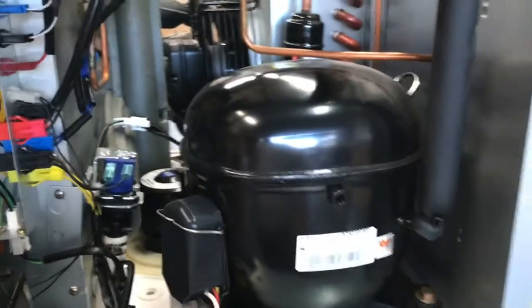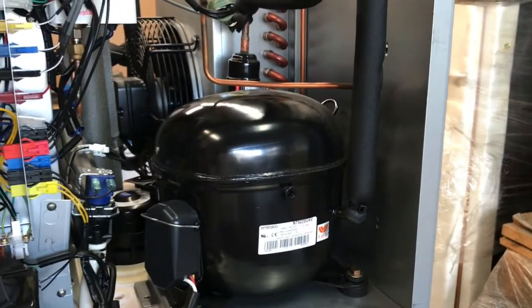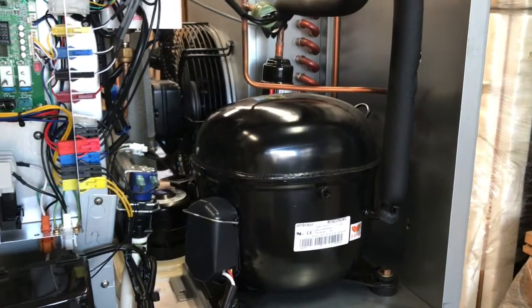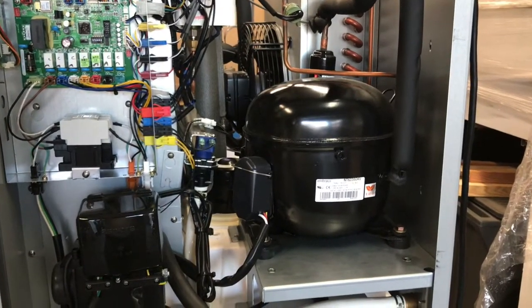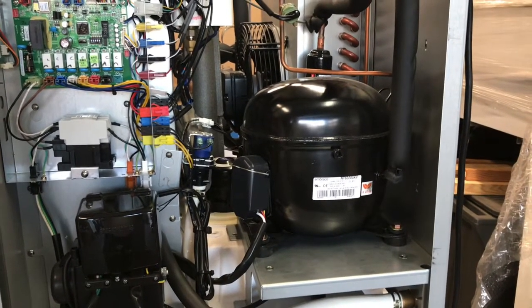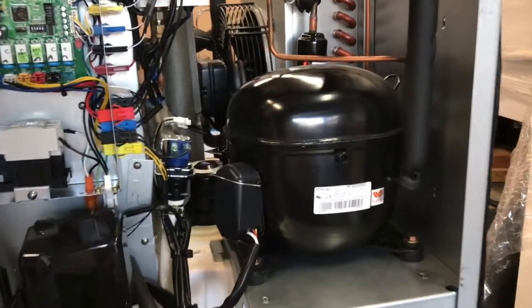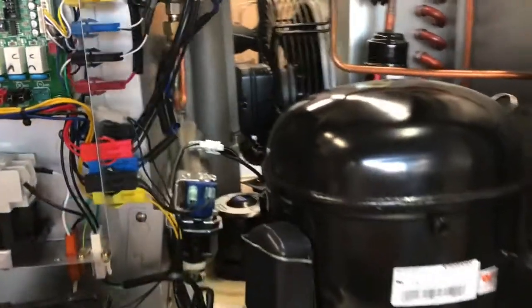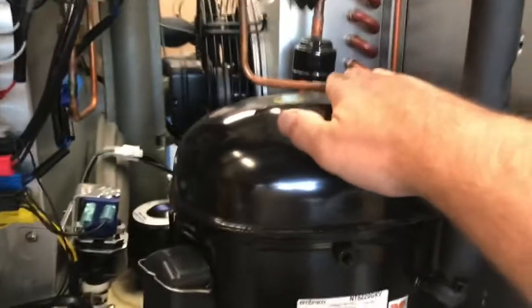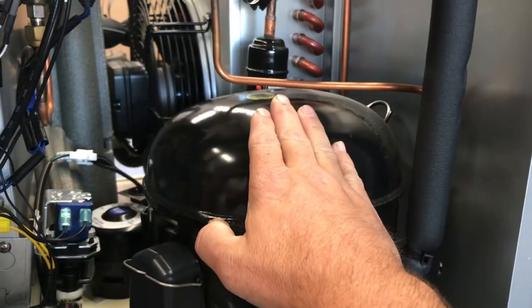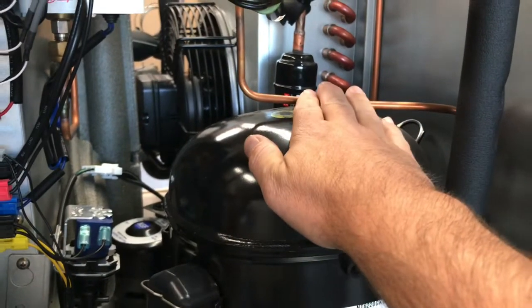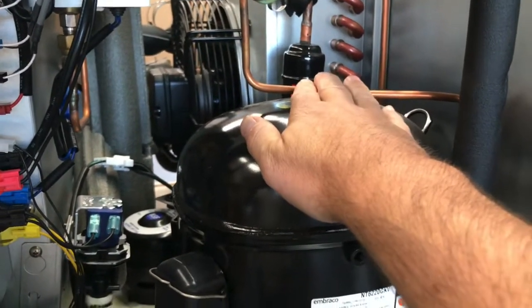And this is why it's important to know this stuff, because when you're out in the field, this whole profession is about feeling, looking, and listening. So when you're out in the field, this is your discharge line coming off the compressor. Your discharge line will almost always be uninsulated.